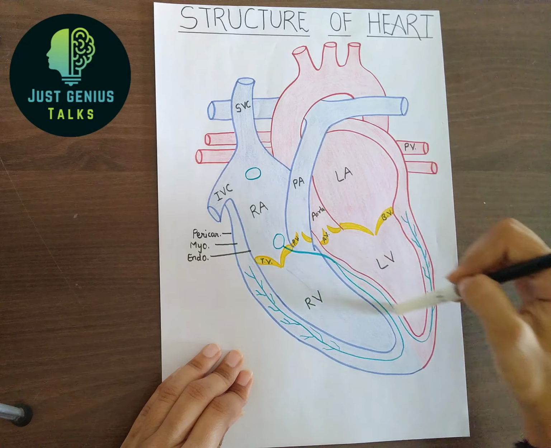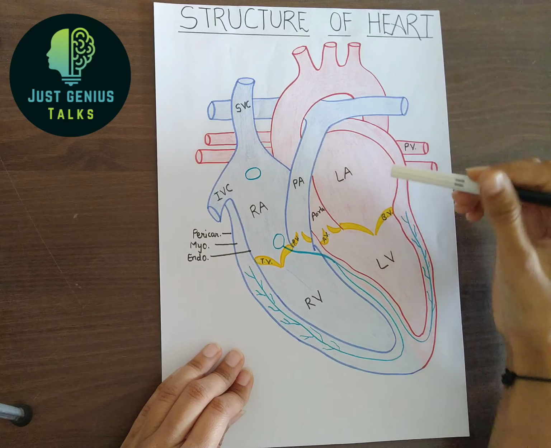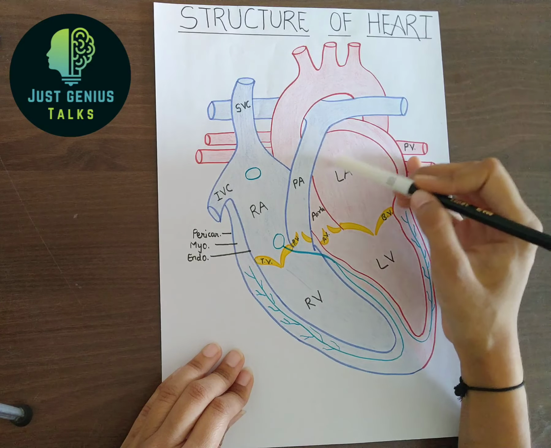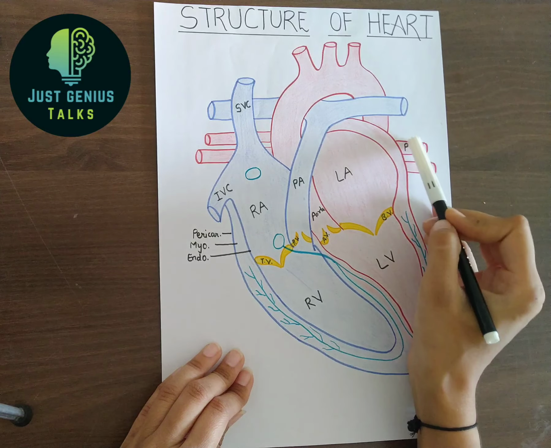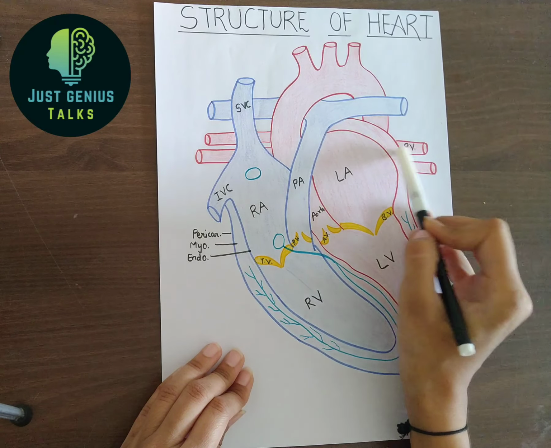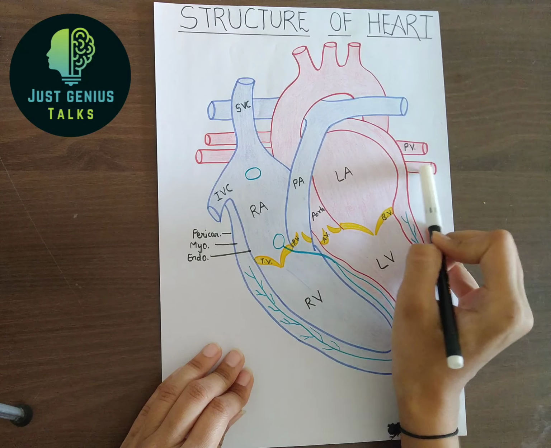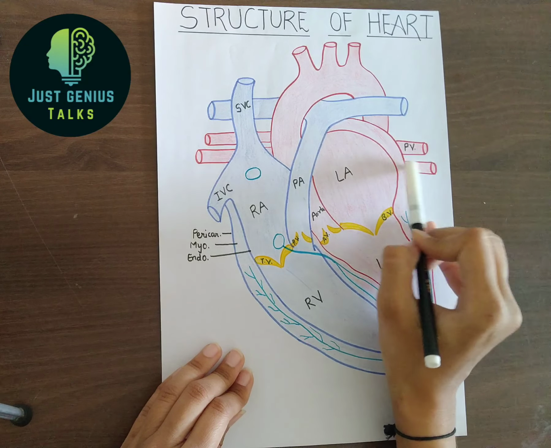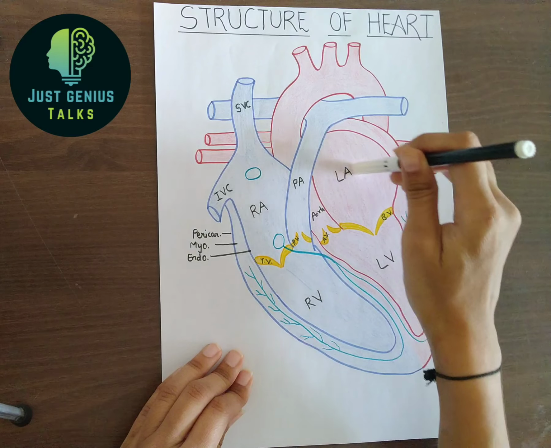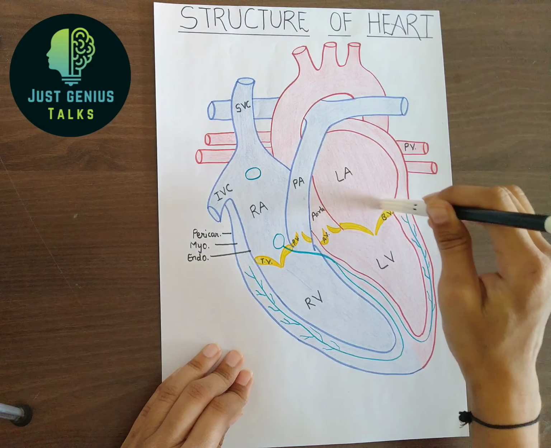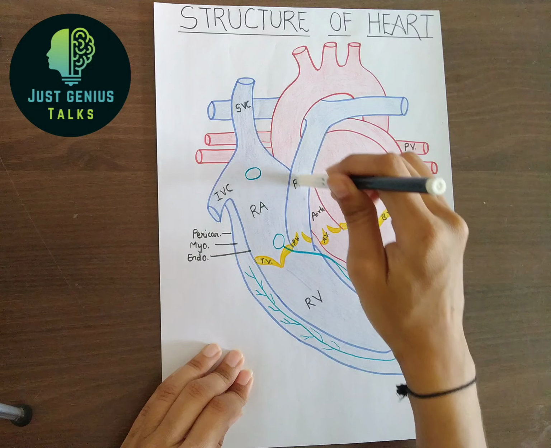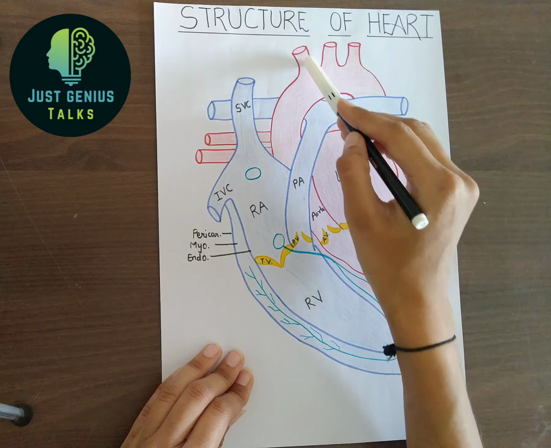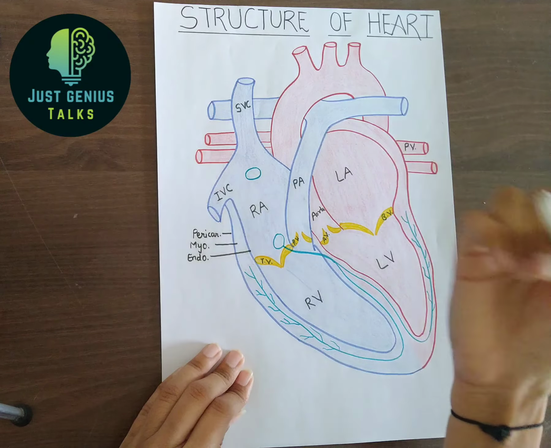Here the whole left side of the heart, the atrium and ventricle, contains oxygenated blood. The pulmonary veins come from the lungs and bring the oxygenated blood into the left atrium. Then through the bicuspid valve it enters into the left ventricle, and through the left ventricle it enters into the aorta. Then the oxygenated blood supplies the whole body.